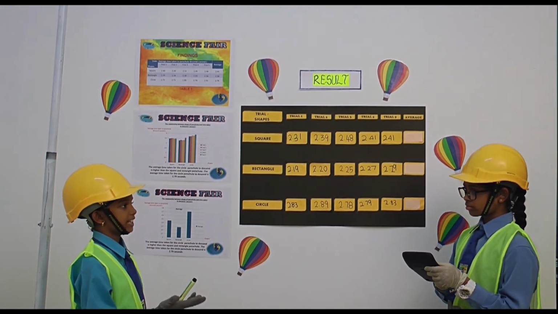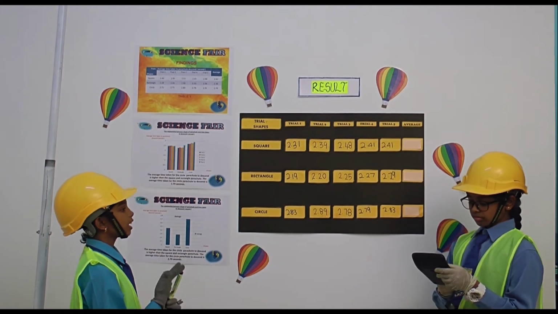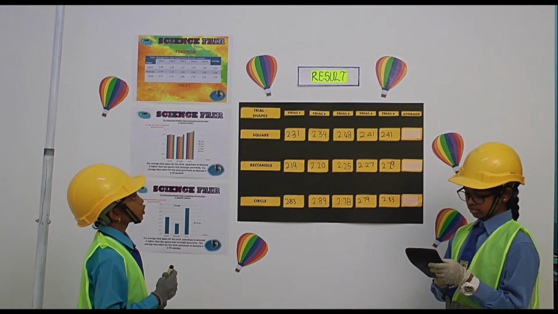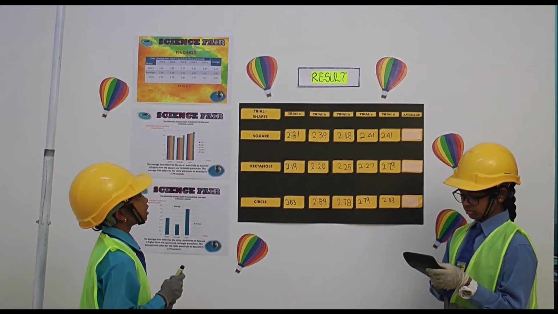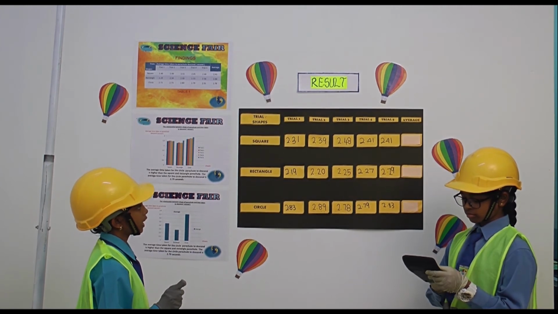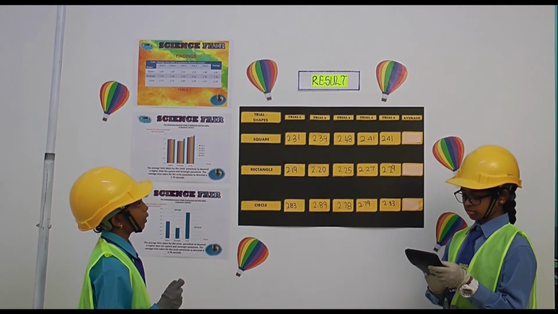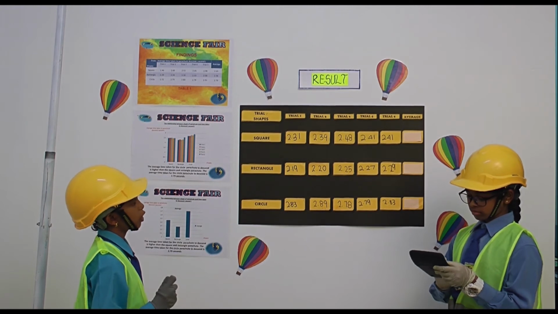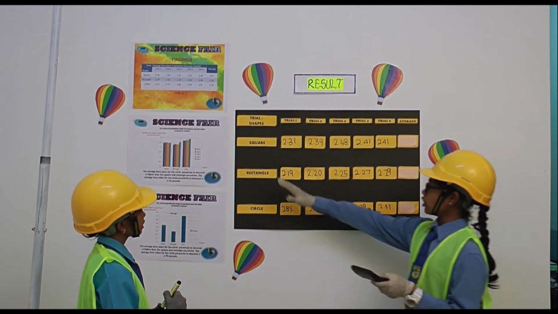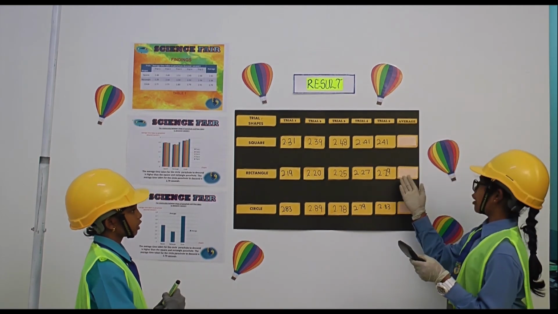Now my friend Tanisha is going to calculate the average of the parachutes. Square: 2.31, 2.39, 2.48, 2.41, 2.41. What is the average of square, Tanisha? The average of the square parachute is 2.4 seconds.